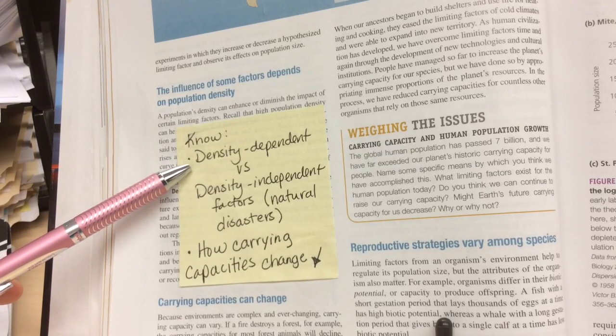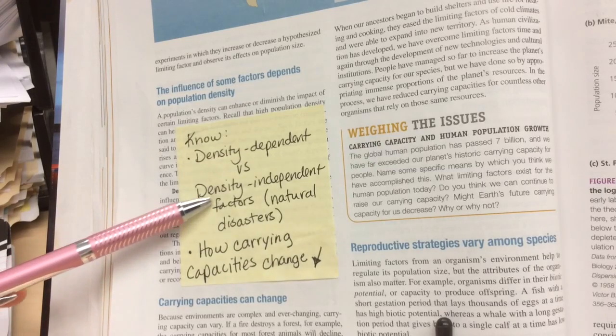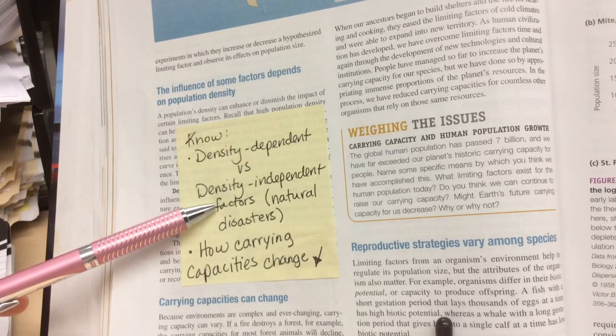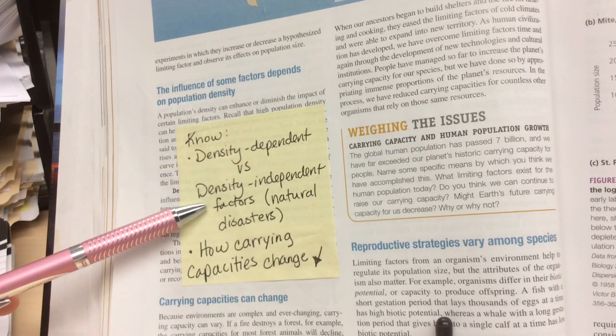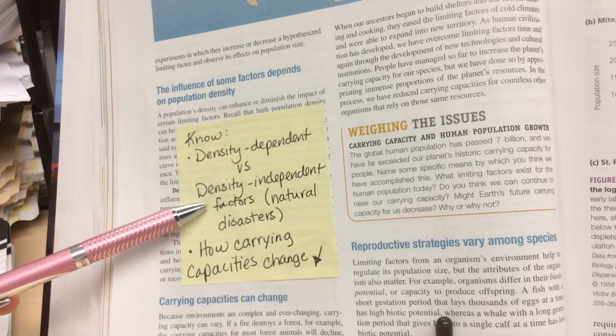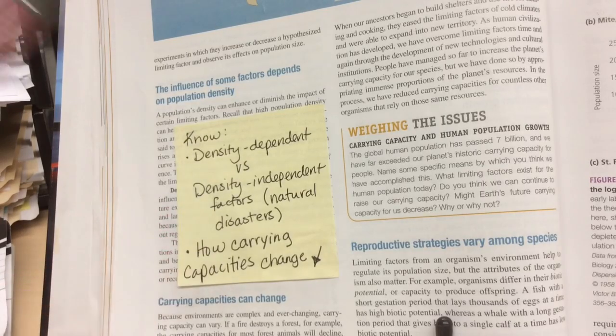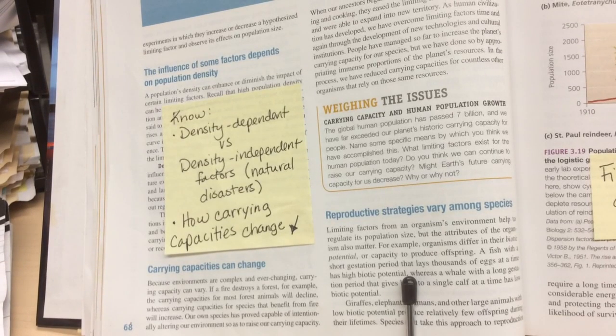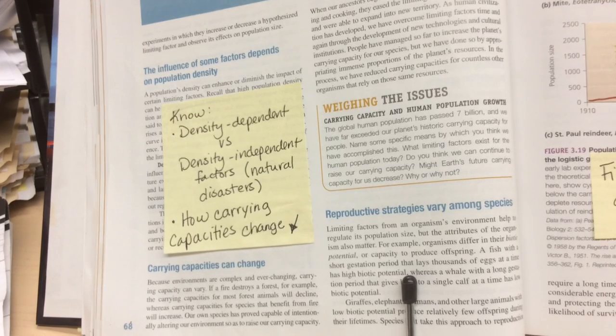But some population sizes can be limited with things that have to do with natural disasters, and these are called density independent factors. These are things like fires and floods and tornadoes, etc. Carrying capacities can change. I talked about that. They can change by fire, by drought, by people, by lots of rain. And so they can change.